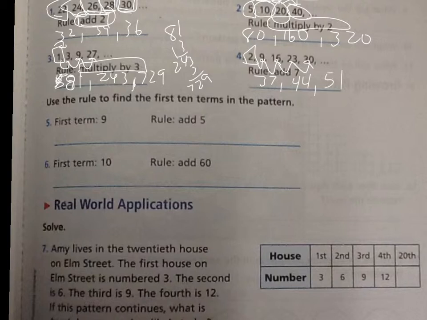Okay, some patterns are really, really easy with numbers. I think patterns are easy altogether because for some people, it clicks in your head. For some people, it takes a little more to see it.